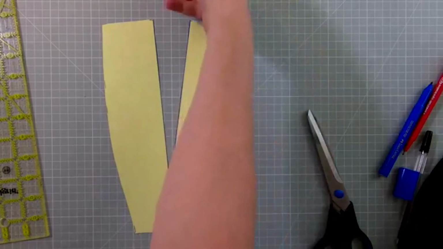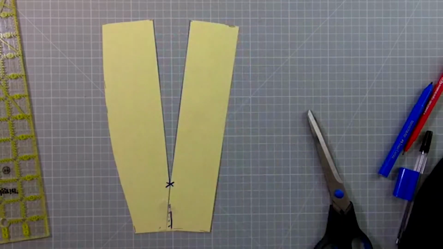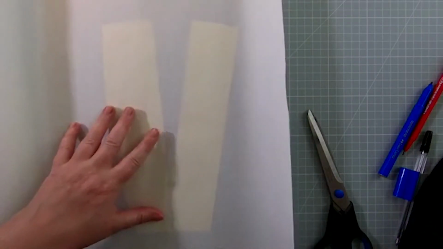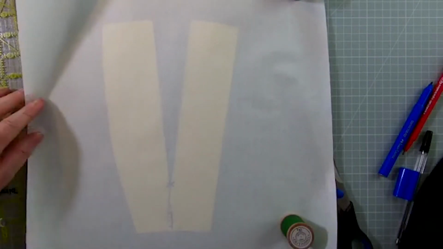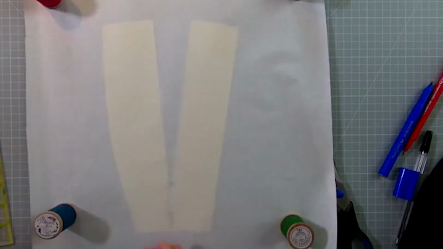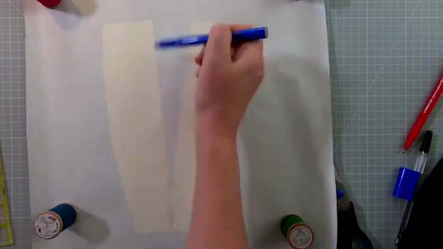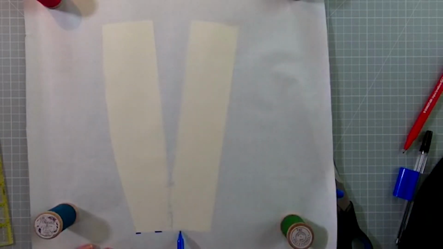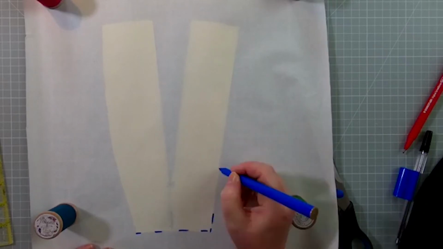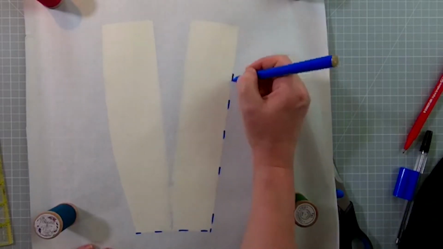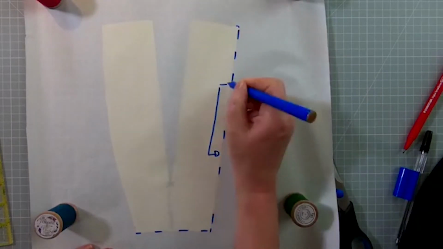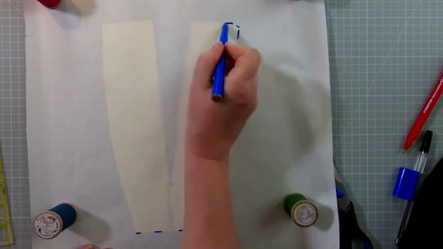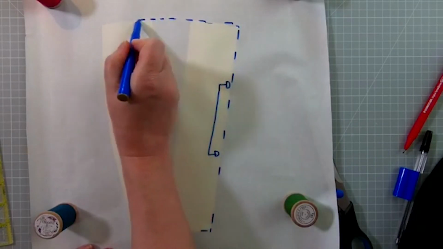So all we need to do now is either to bring in a piece of tracing paper and then trace off our new pattern, or if you are a lazy girl like me, you could just stick a bit of paper in. So I'm tracing off my waistline. So this is the front of the skirt, so it would have a place to fold. And then make a nice smooth curve along there.